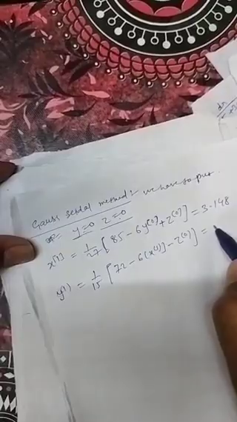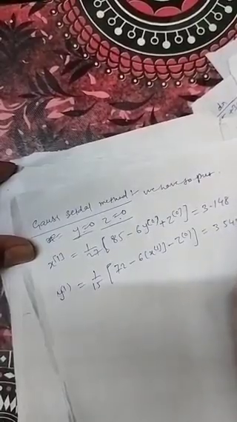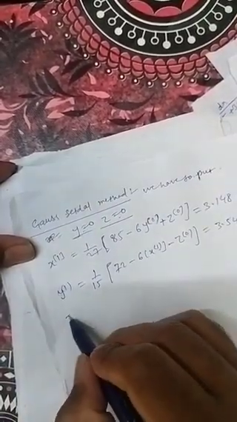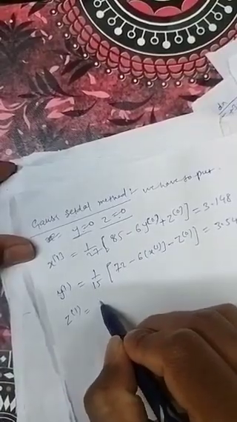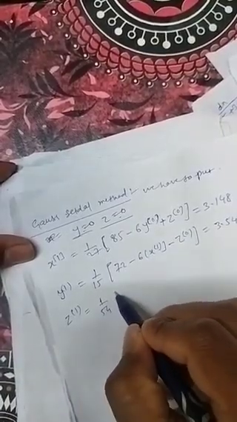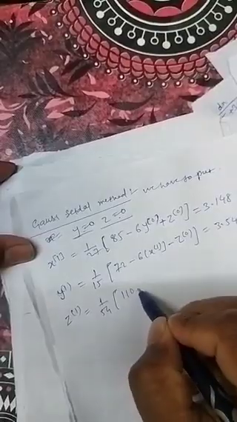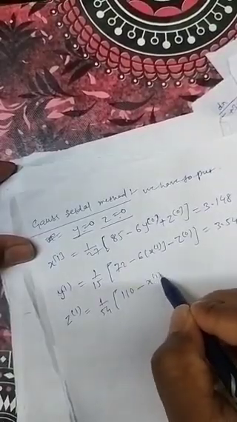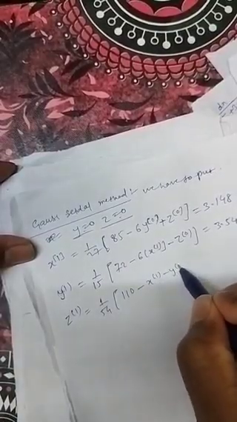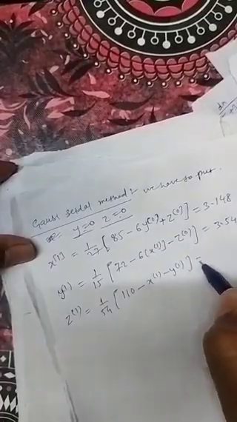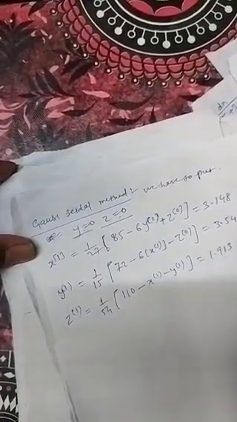This comes to 3.541. Calculate the first iteration of z: 1 by 54, 110 minus the first iteration of x minus the first iteration of y, which is 1.913.